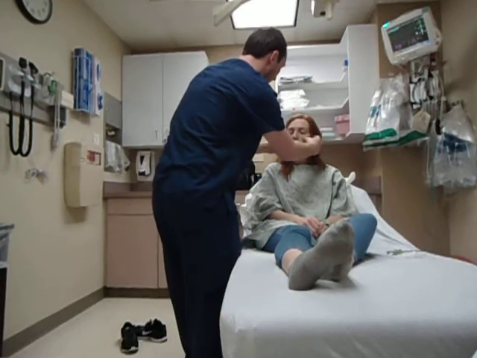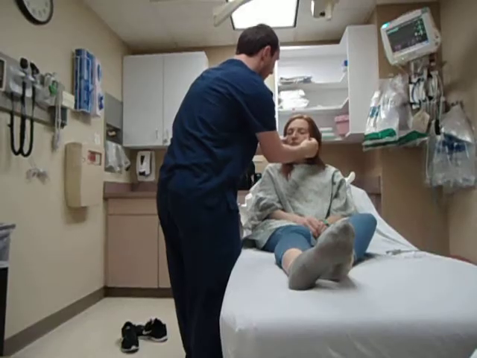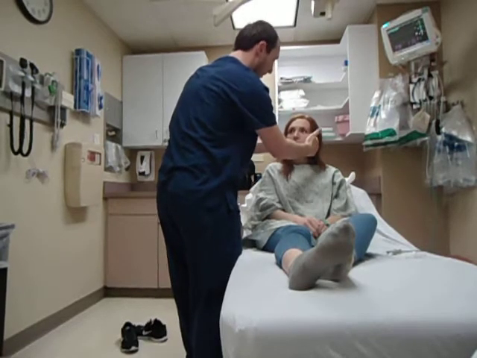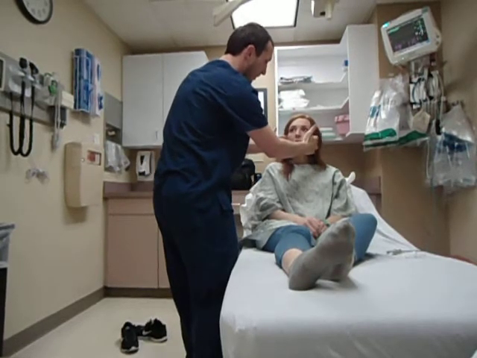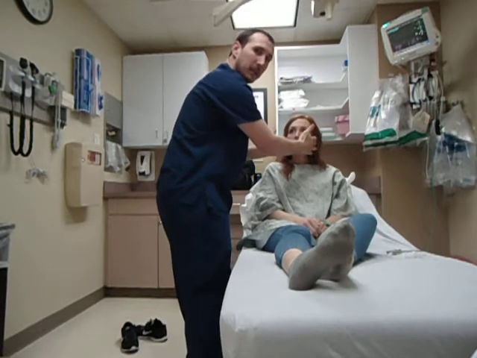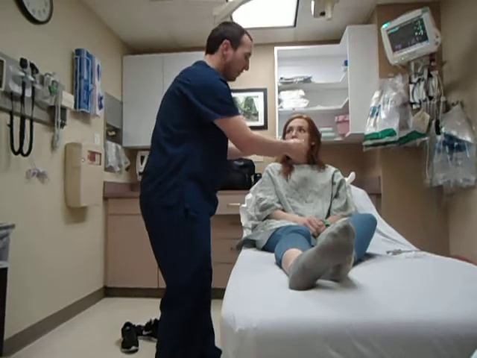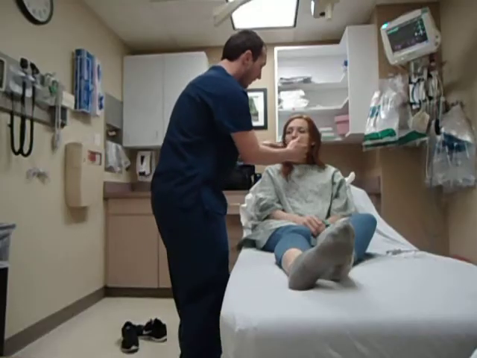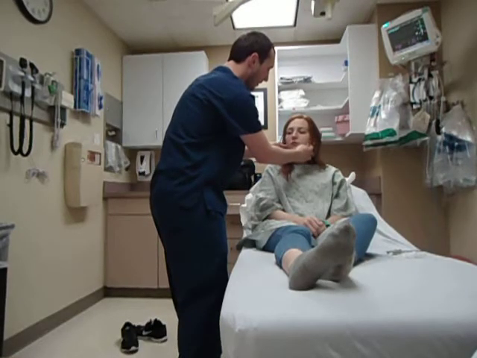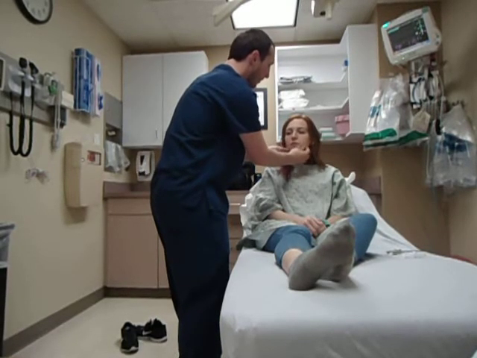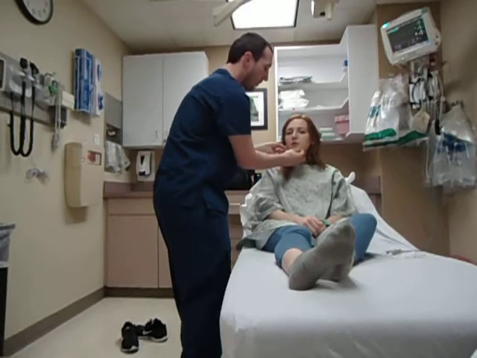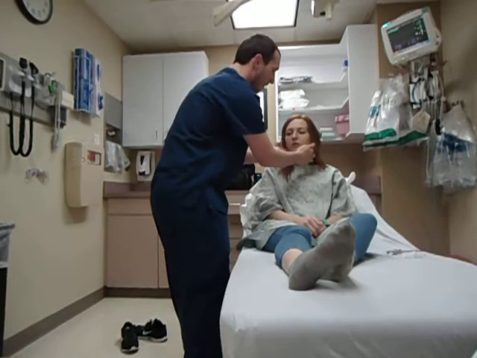I'll go ahead and palpate her cheeks, and I'll go ahead and chew a couple times, bite down. Okay, and I don't notice any clicking or popping, so her TMJ is good. And then go ahead and palpate her chin, which is no deformities noted.